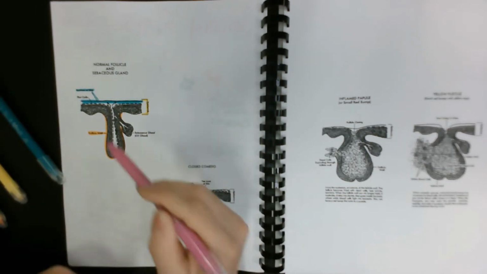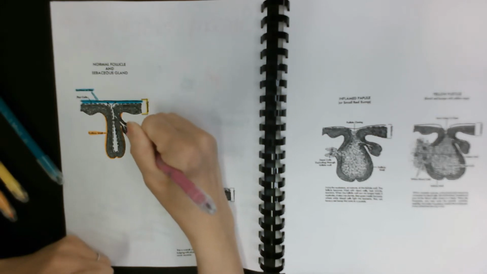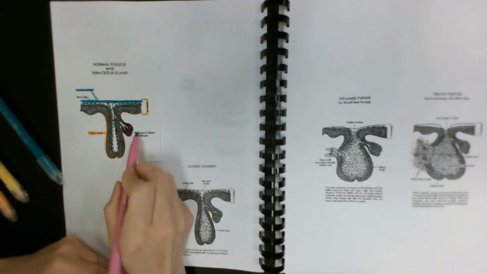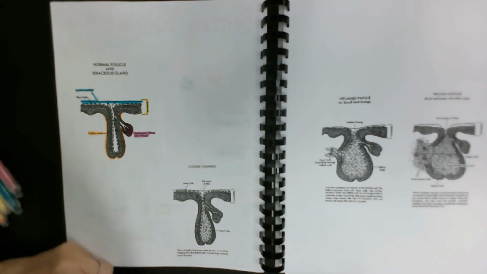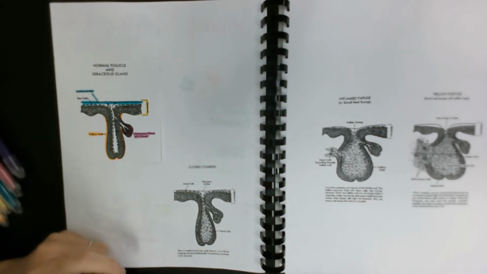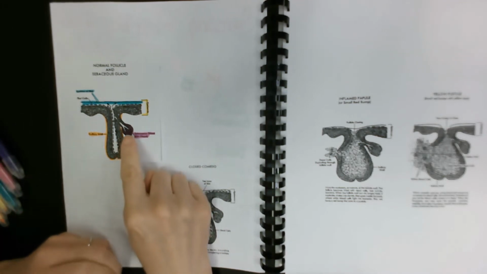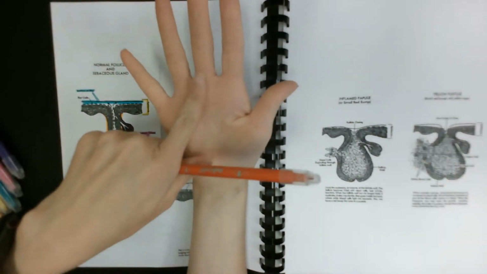So here, this little sac-like bubble that you see here, attached to the follicle wall, is the sebaceous gland, the oil gland. This is where oil excretes from. So if you were to put your hand up on top of your head, your forehead, you're going to see that when you bring it back, your hand is shiny.